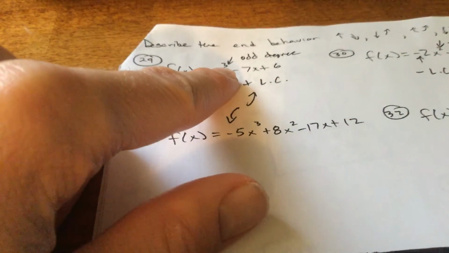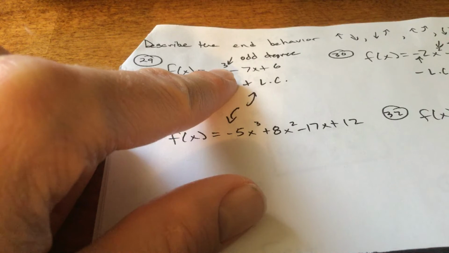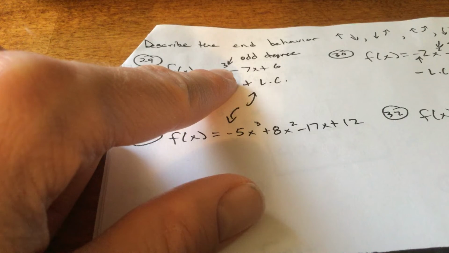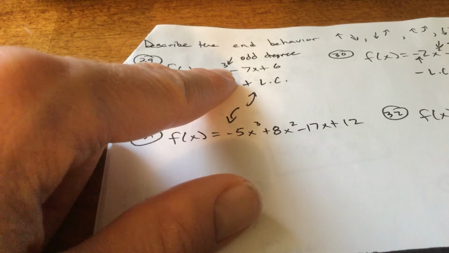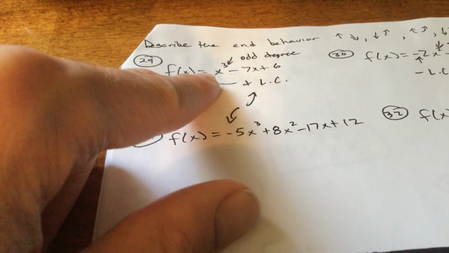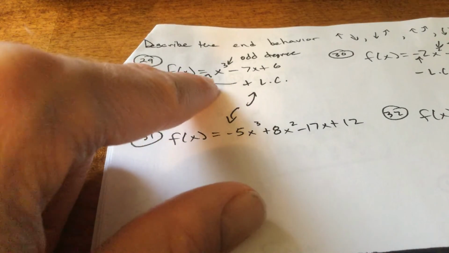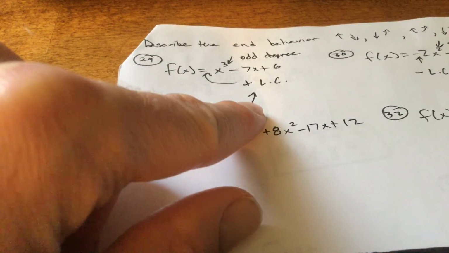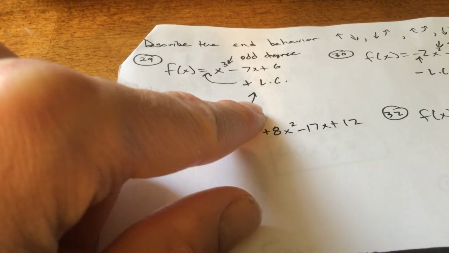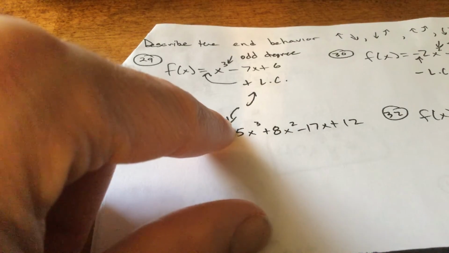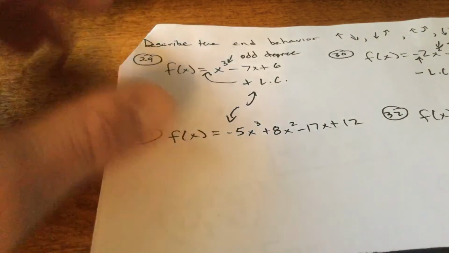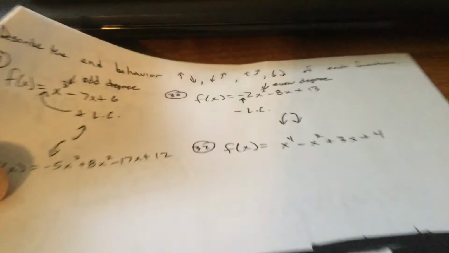So describe the end behavior. Your highest power is 3, and that's an odd number, so it's odd degree. That means you're going to go in opposite directions. Positive, and you can start with that. The leading coefficient is positive, so you know it has to end by going up because it's an odd function. The other end behavior is going down right there. The other arrow is going down, that is.